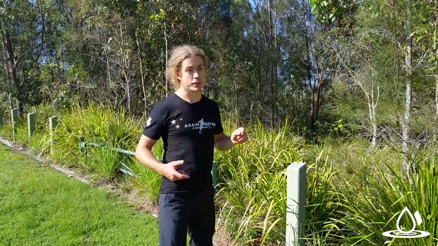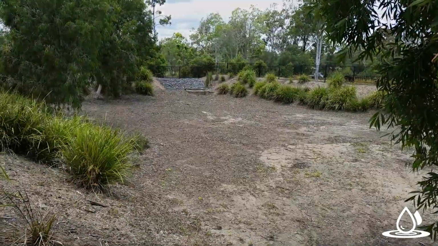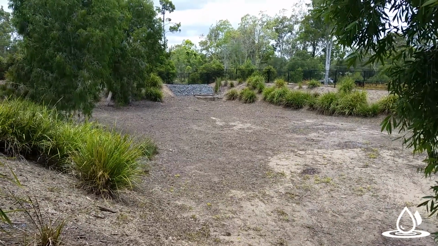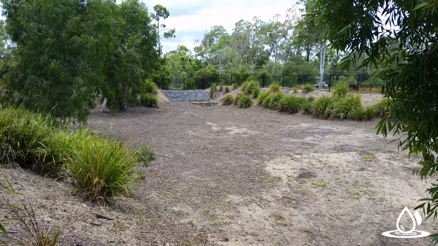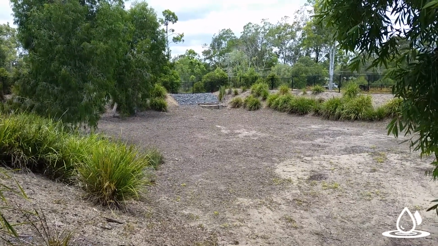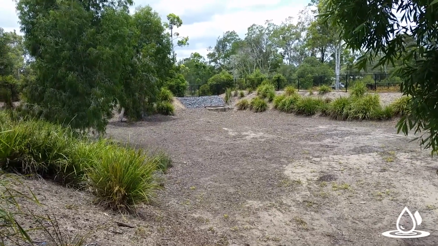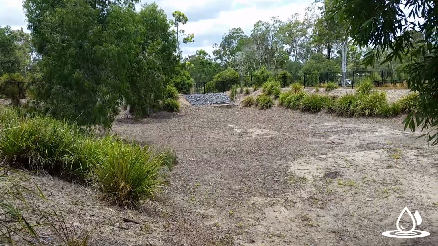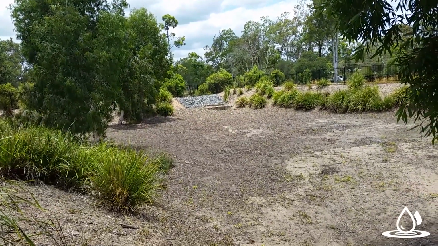But let's now go and look at something that hasn't worked as well. And here we are. Yeah, this sucks. This is the other end of the spectrum with water sensitive urban design. This is, you know, that challenging situation when people go, God, those bioretention systems, they're a bloody pain in the backside. This is the cause of it.